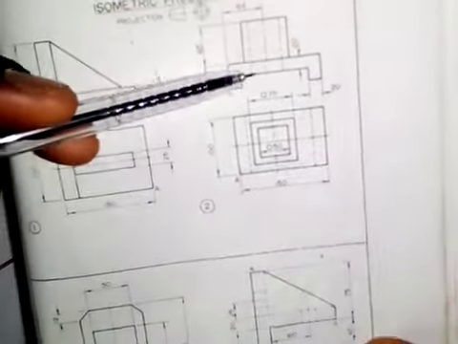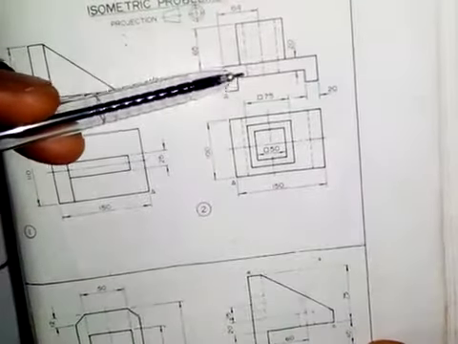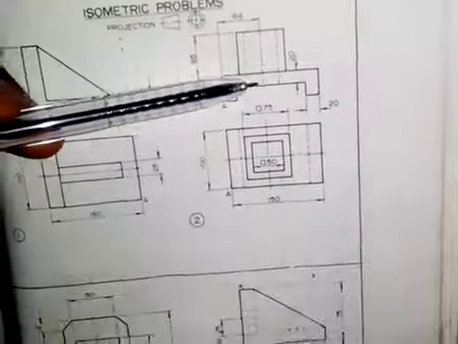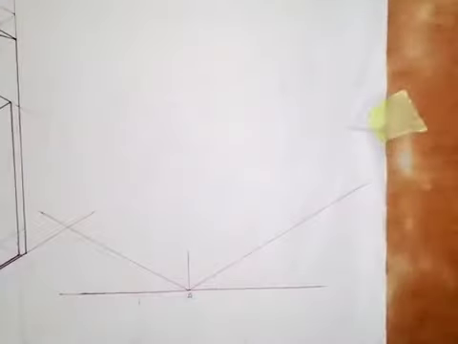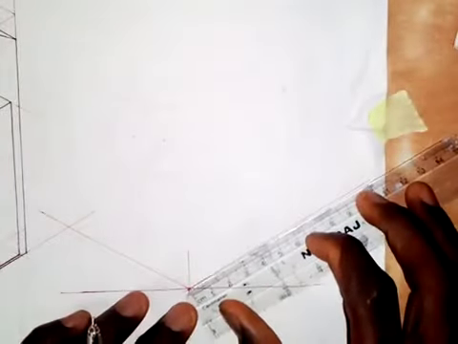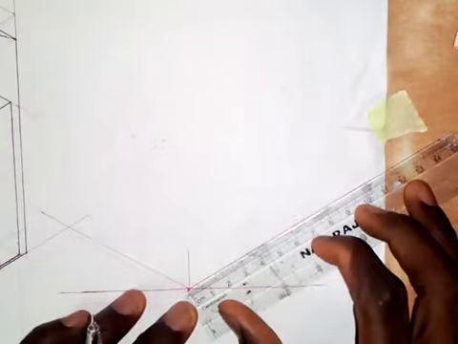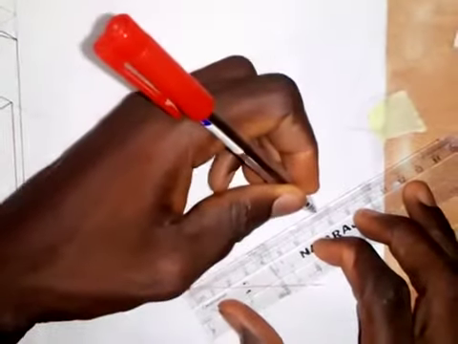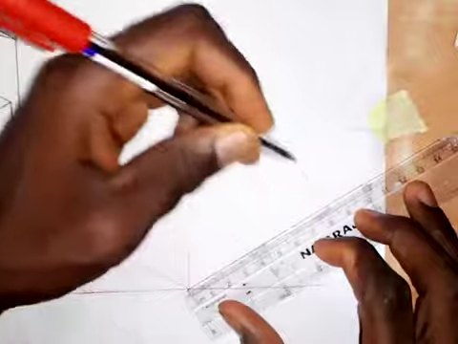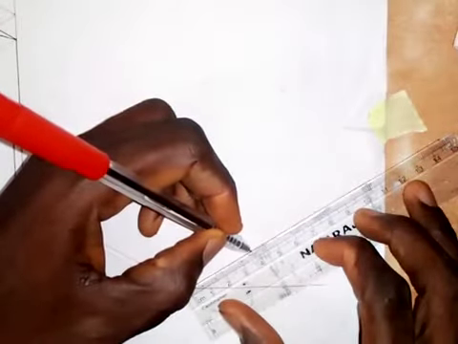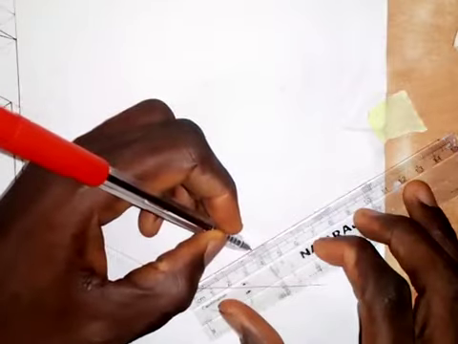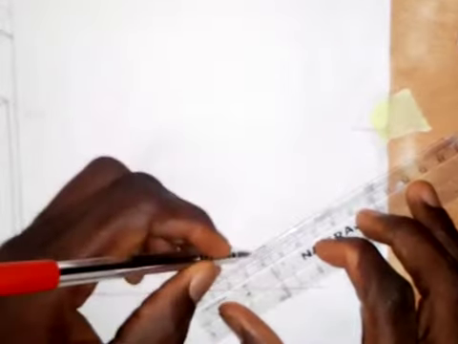And then the base that I'm producing is also a part of it. This is the front elevation of the base, and this is the top view of the base. So I'm going to take a measurement of 75 millimeters. So this is 75 millimeters here. I would like to get half of it, that is 37.5, the midpoint of that. So this is 37.5.